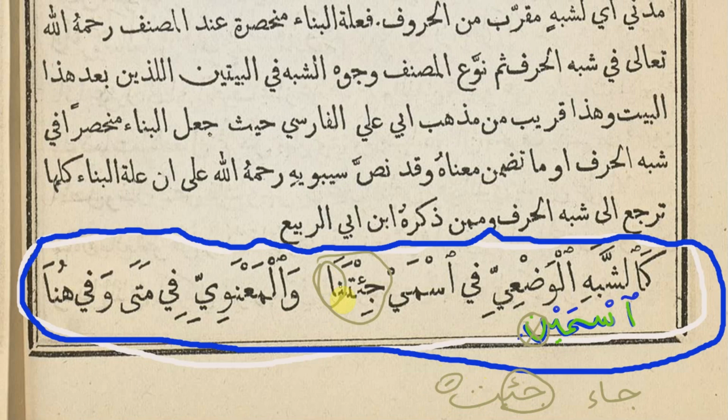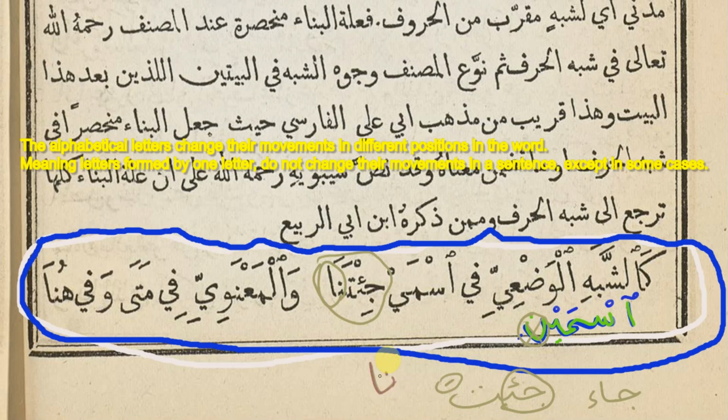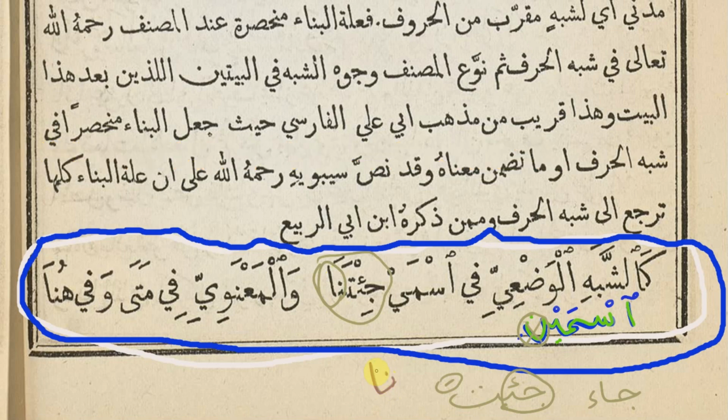The second pronoun, also a noun, is na here. So this na here has 2 letters, just like the meaning letters, which are formed by 2. As I said, nouns go back to 3 letters. There are some exceptions that cause it to lose one of them, and you will always see it as 2 letters, but that's a different discussion.